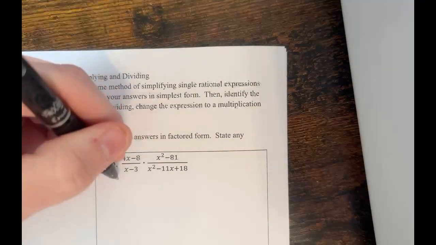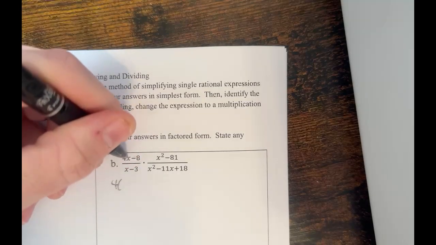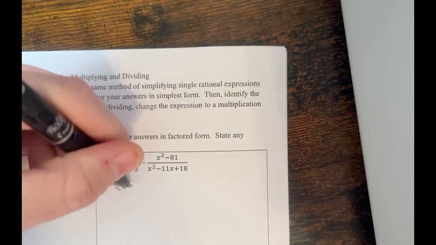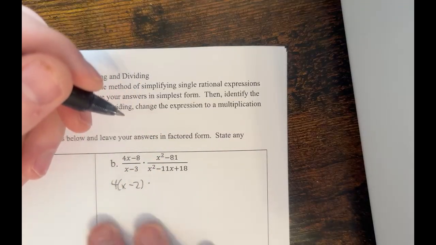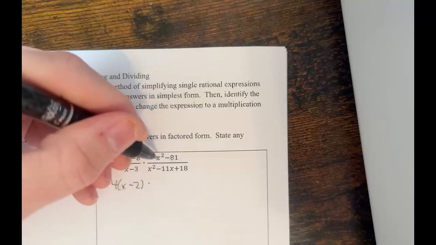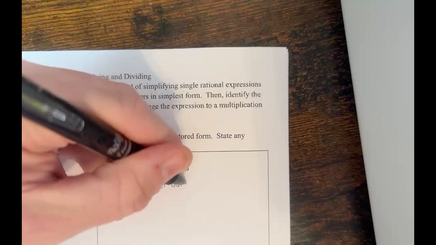So what do 4x and 8 have in common? They have 4. So I'm going to factor out 4. So 4x divided by 4 is just x. 8 divided by 4 is 2. X squared minus 81. Notice that's a difference of two squares. Difference, subtracting, that's a perfect square. That's a perfect square. So it'd be x plus 9, x minus 9.